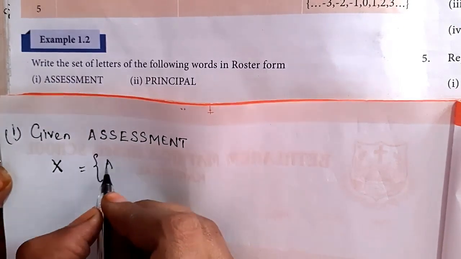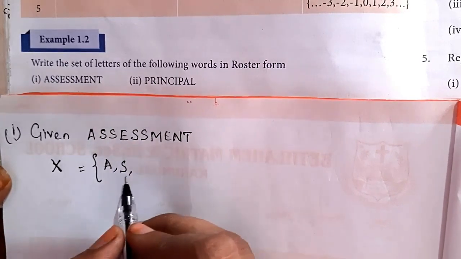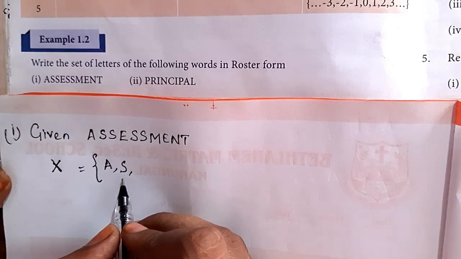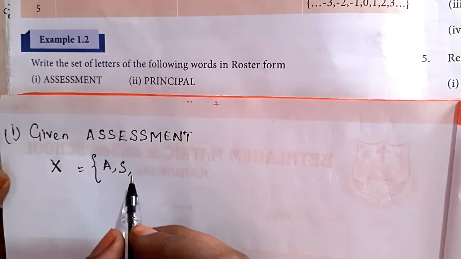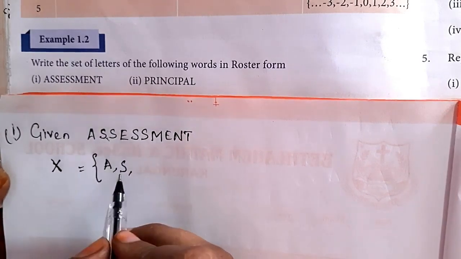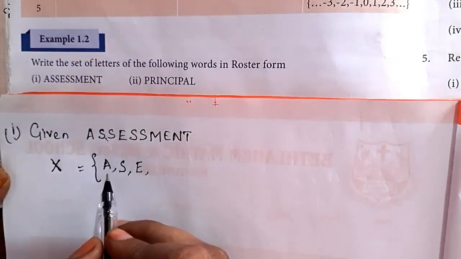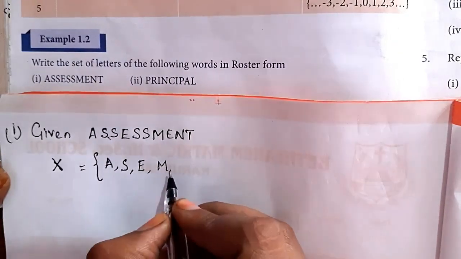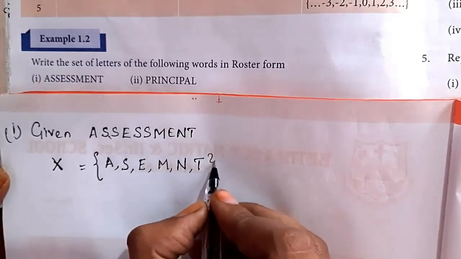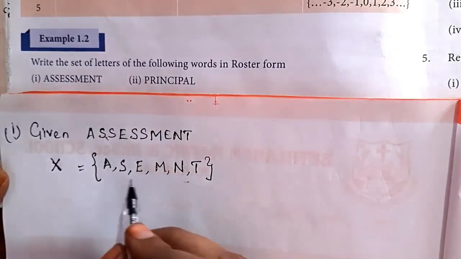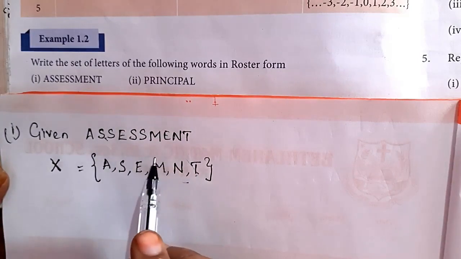First letter A. Next letter S. Third letter, again S. Do we need to write that again? No. Already we learned that you can list an element only one time. So even if it appears 2 times, we write it only one time. Then E. S already written. Then M. E already written. N. Then T. So using this set of letters, we can make this word, assessment.